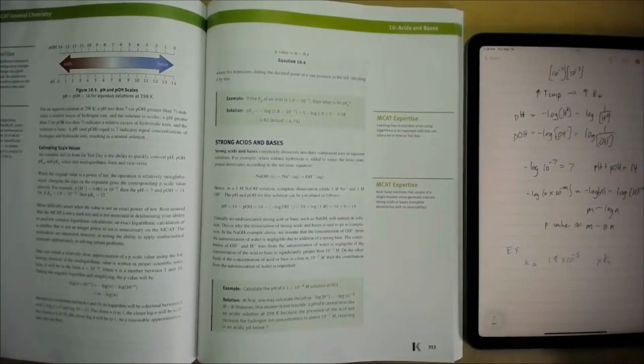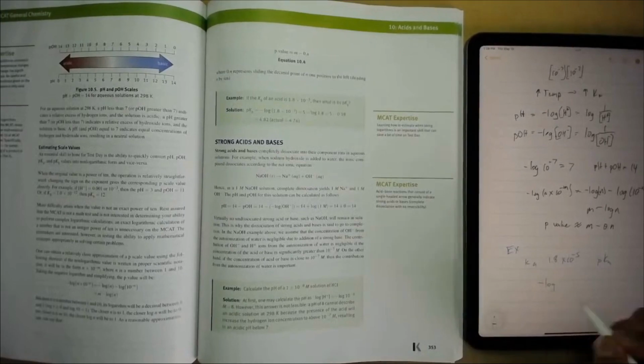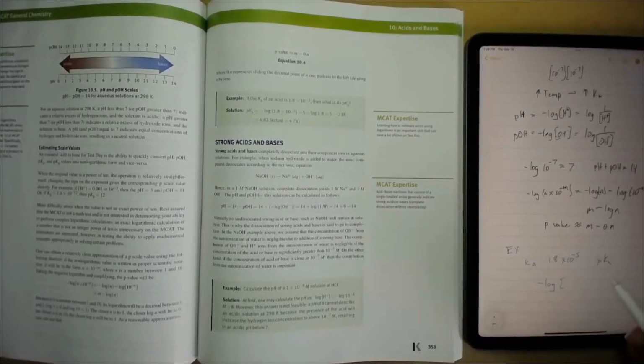And pKa is just the negative log of the Ka, not of the concentration. Negative log of 1.8 times 10 to the minus 5.